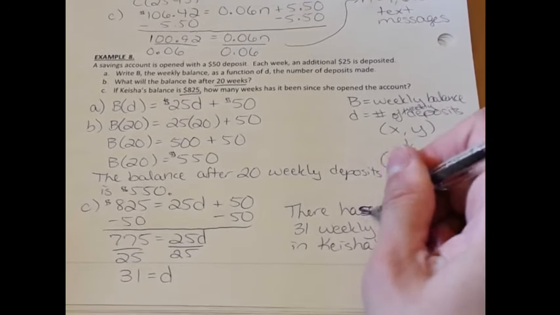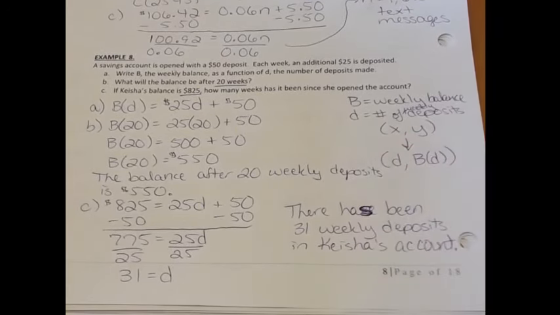Perfect. And I apologize for this right here. There has been 31 weekly deposits in Keisha's account. And that concludes number 8. Brittany, that was perfect. Nice job on that work. Let's turn the page.